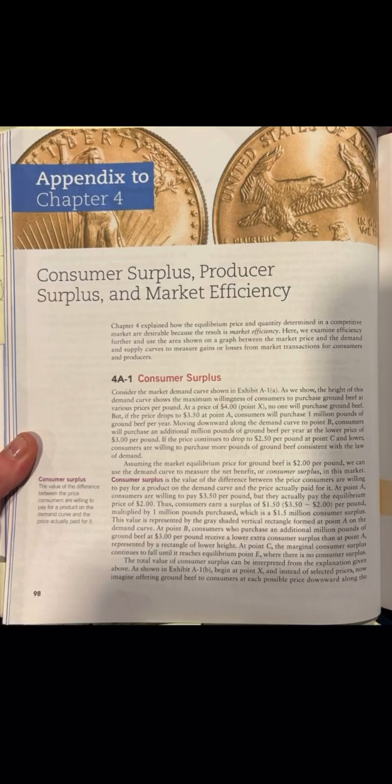Moving downward along the demand curve to point B, consumers will purchase an additional 1 million pounds of ground beef per year at a lower price of $3 per pound. If the price continues to drop to $2.50 per pound at point C and lower, consumers are willing to purchase more pounds of ground beef, consistent with the law of demand.